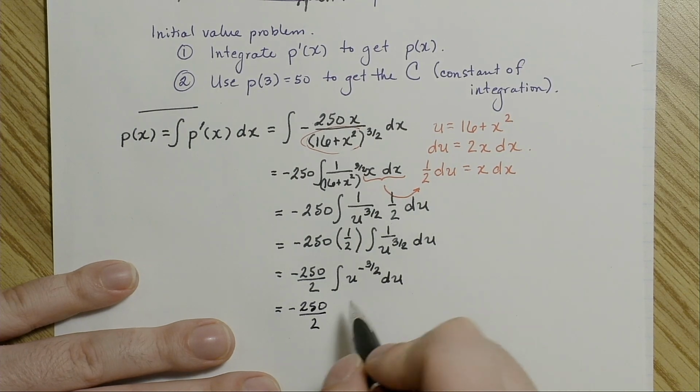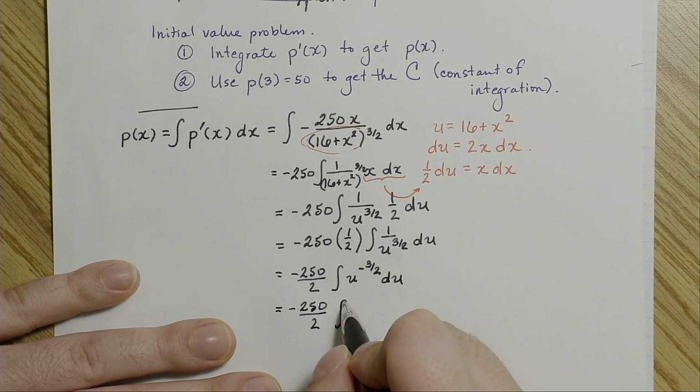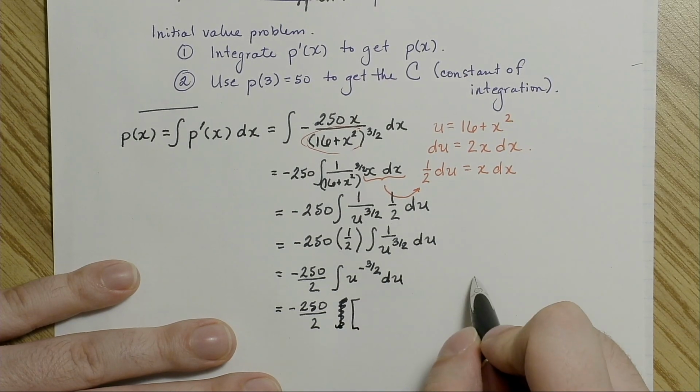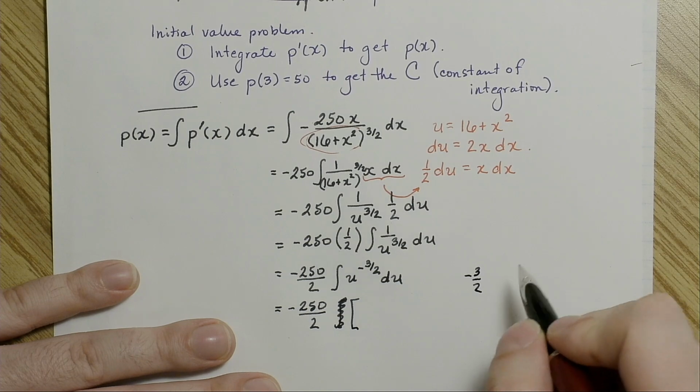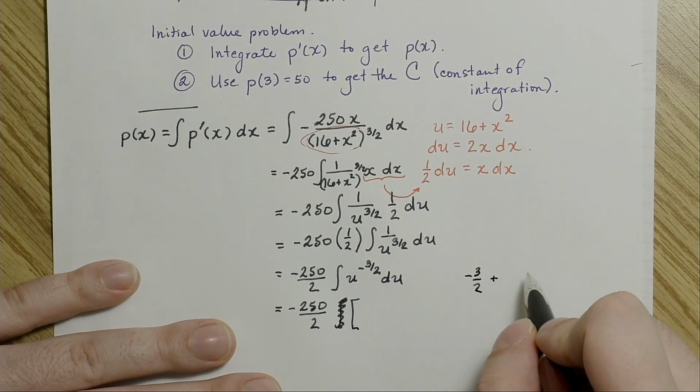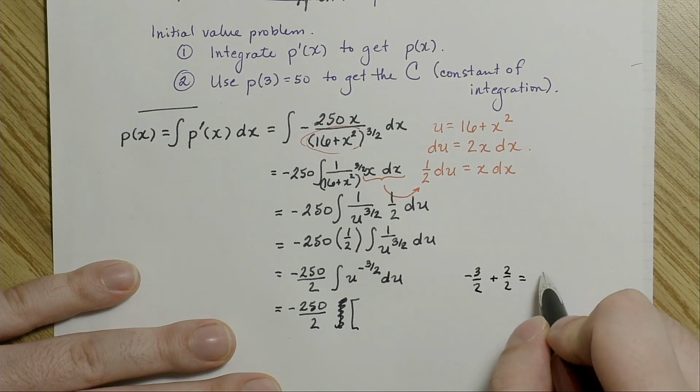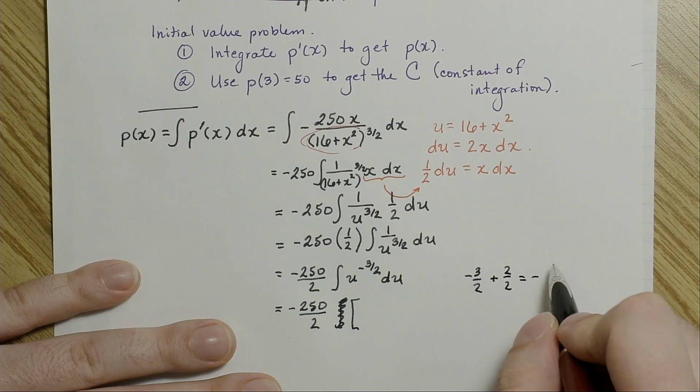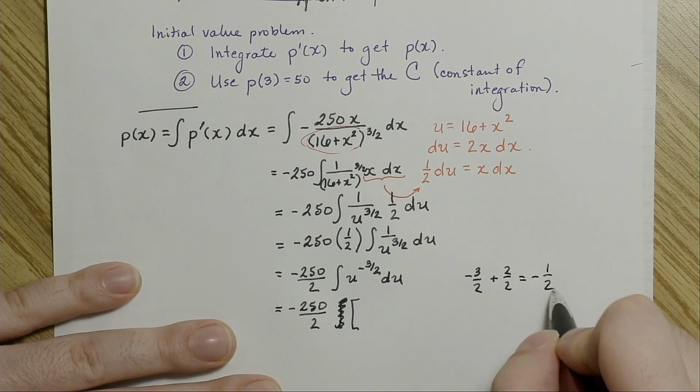You have negative 3/2 plus 1, so that gives you minus 1/2.